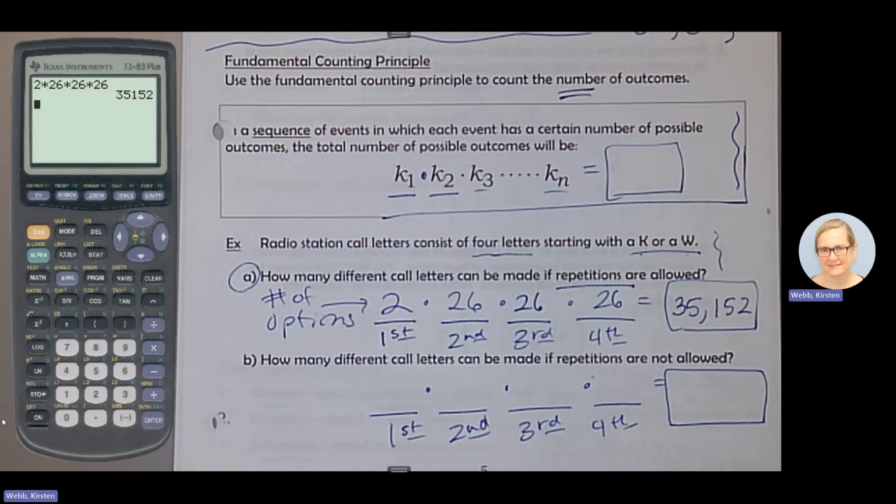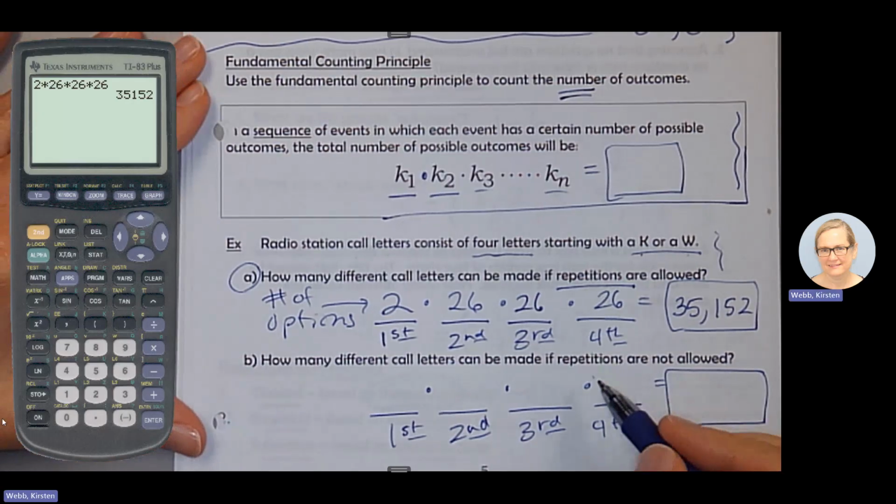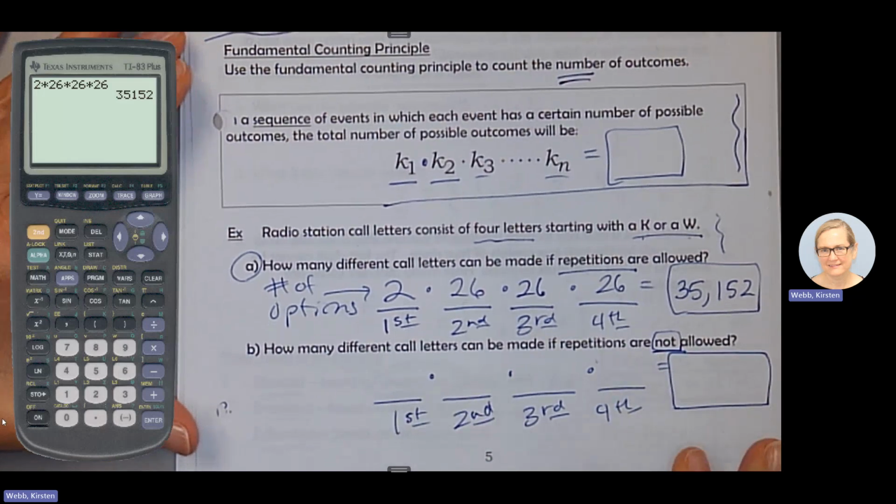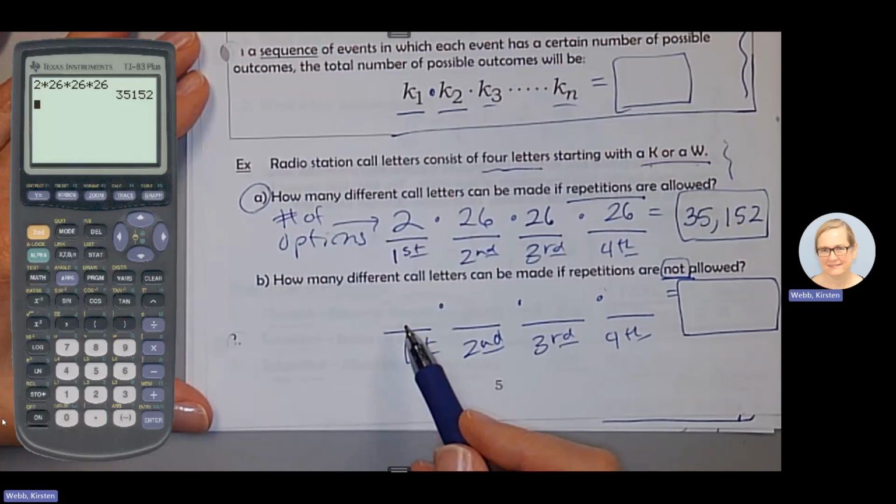We're still talking about 4 letters, so I'm still gonna start with 4 blanks. And in the blanks, I'm gonna try to put the number of options I have for each letter. And when we have that, we'll multiply and be done. What's kind of different about the question this time? You can't repeat. Yeah, repetitions are not allowed. So if we use a letter, we can't use it again. Needs to be 4 different letters in the end.